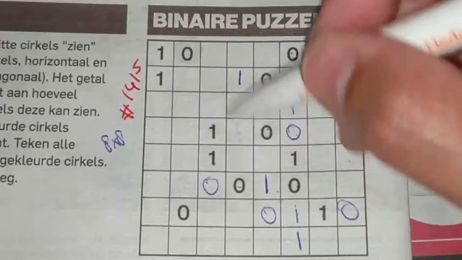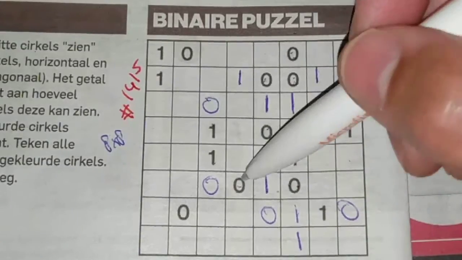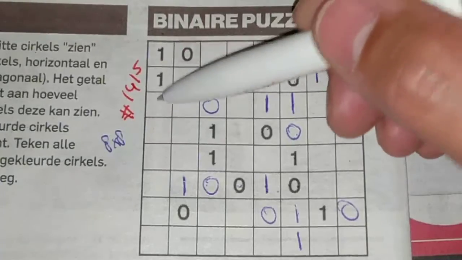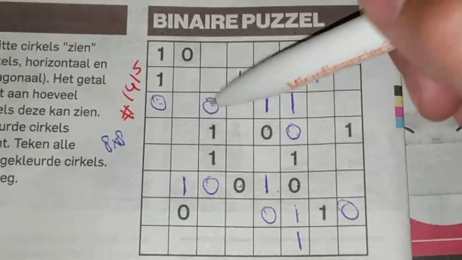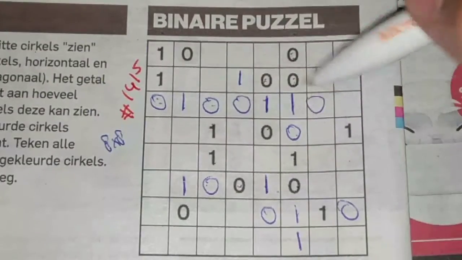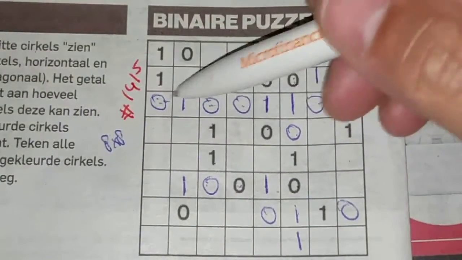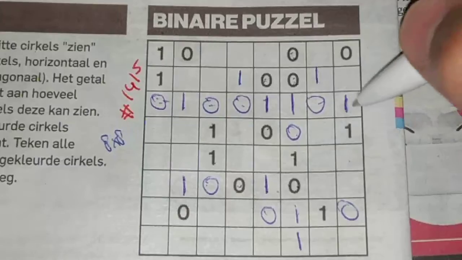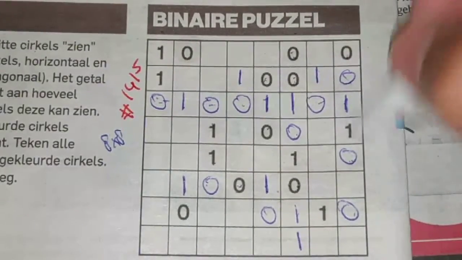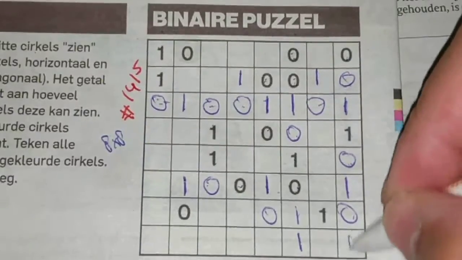Double 1, then a zero on each side. Double zero, then a 1 on each side. Between 2 zeros comes a 1. We have here 4 zeros, so the rest are ones. We have here 4 zeros, so the rest are ones.